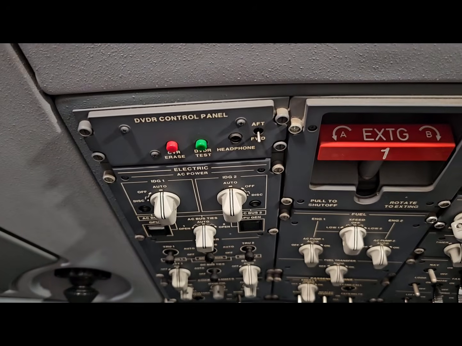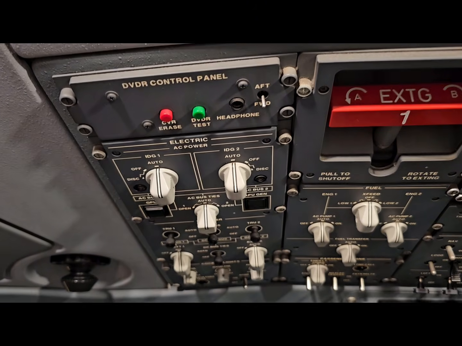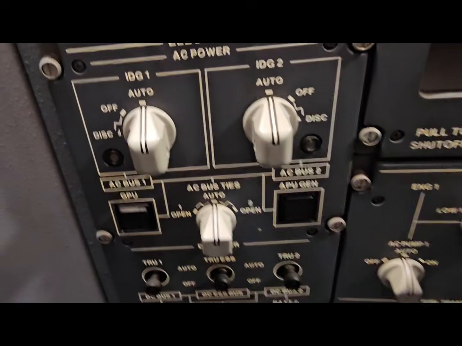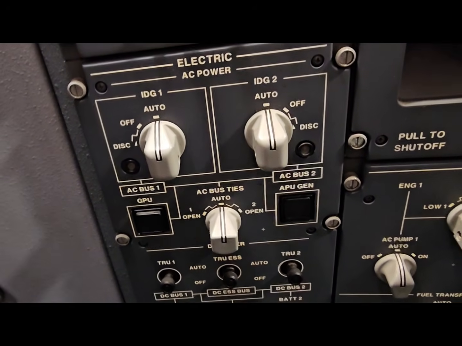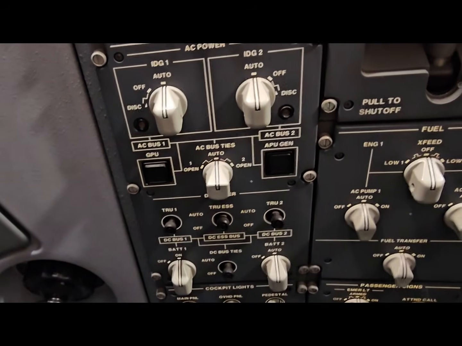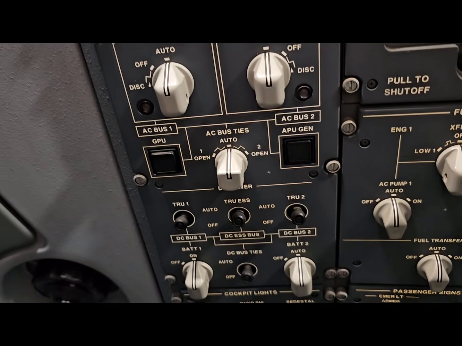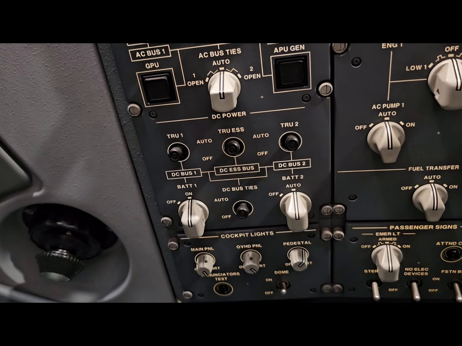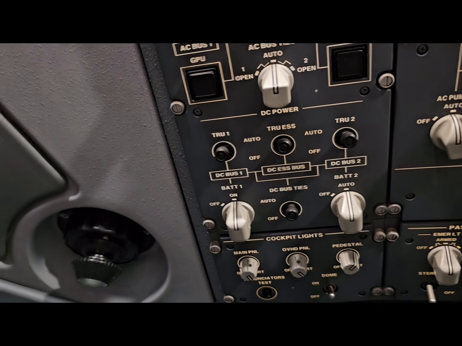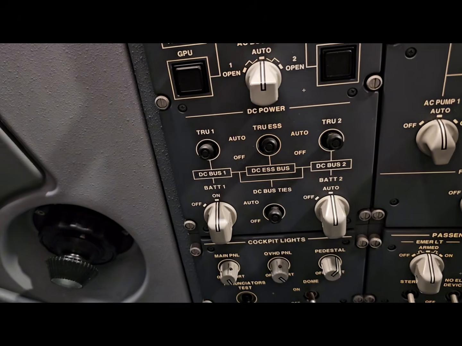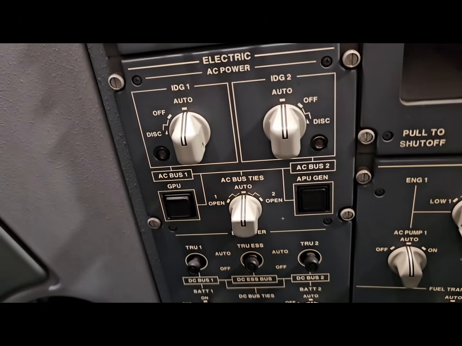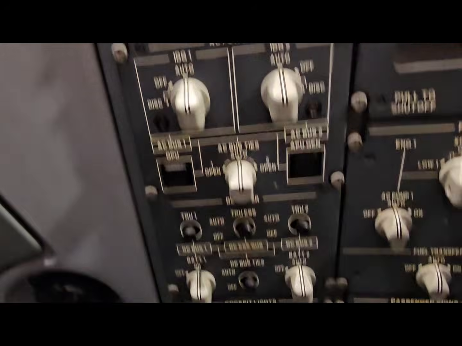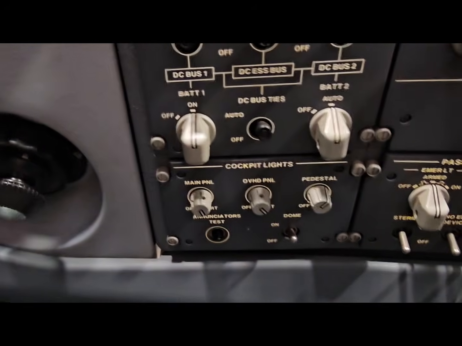The overhead panel, we can see here we have the DVDR control, we have the electrical system. The beautiful thing about this aircraft is that so many of the switches are in the automatic mode. So if you're looking at it, you will see that so many are in the automatic mode. But other switches, like other positions like off, some you will see on, the battery, the IDG, the integrated drive generator. You see the cockpit lights.